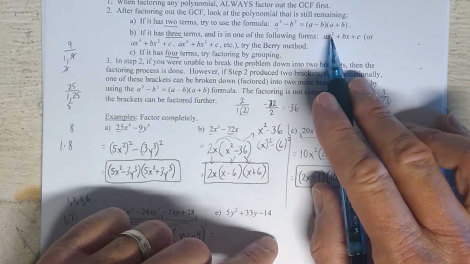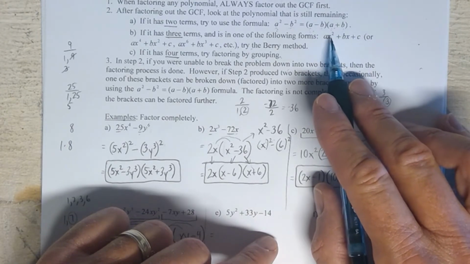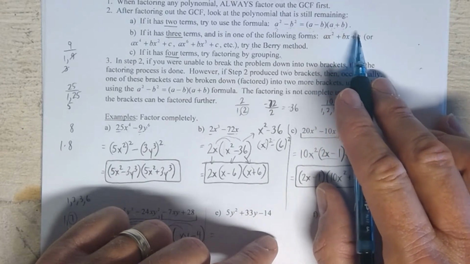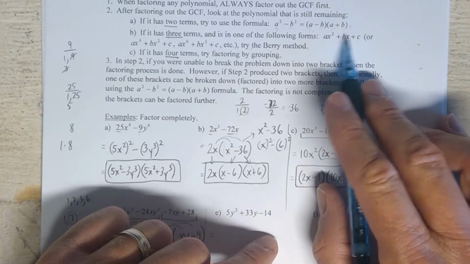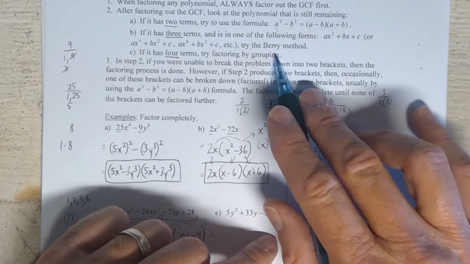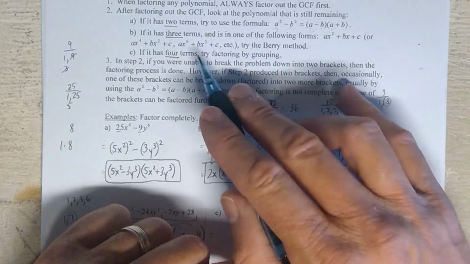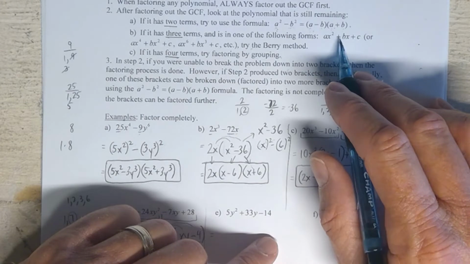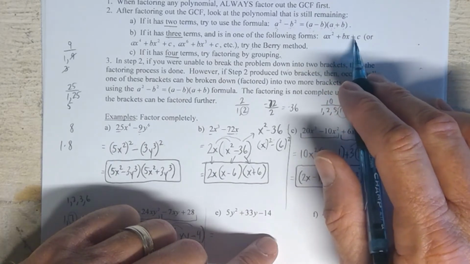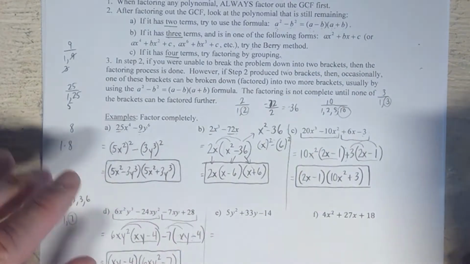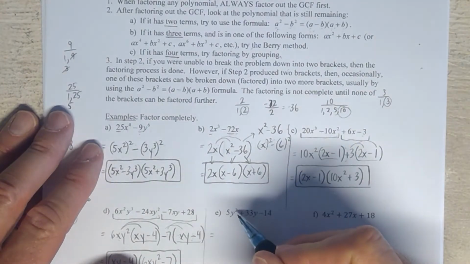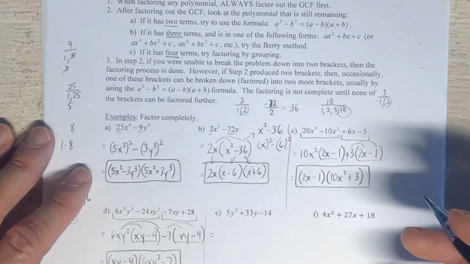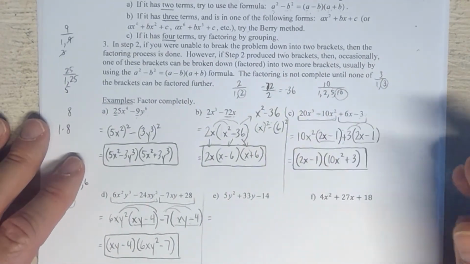But if the x is being taken to the second power, or whatever the variable is, and then that same variable is taken to the first power in the second term, and then there's no variable at all, that's what we're talking about here. That's when you can do this thing called the Berry method. I'll get into these other two possibilities in just a moment. By the way, the pluses can also be minuses here. If you've got minuses there, like minus 14, that's fine. But if you have variable squared, the same variable in the middle, and then no variable at all at the end, that's when you can do the Berry method.